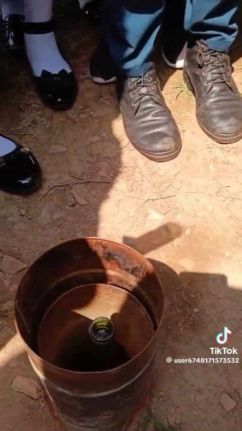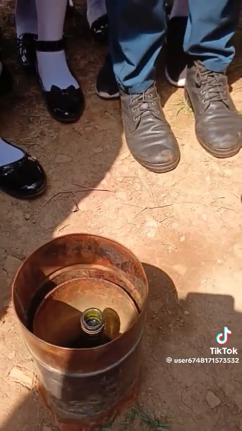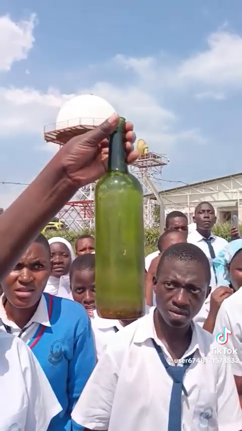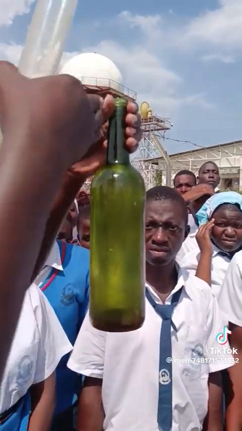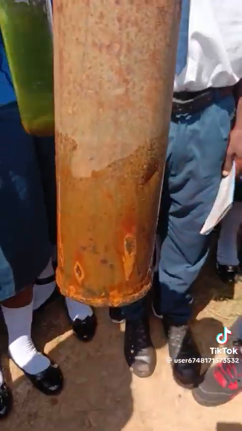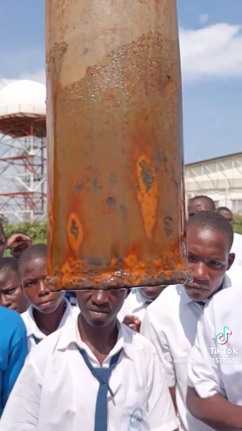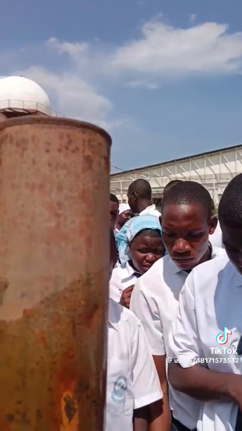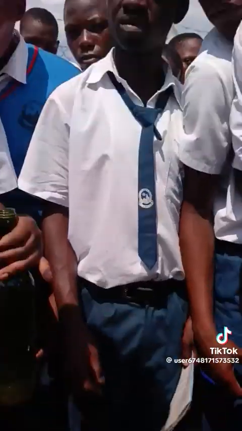Then this is what we call a collecting bottle, okay? So when this collecting bottle is full, the other rain will flow into this one. That's why we are calling it the overflow can. Overflow can. All together.